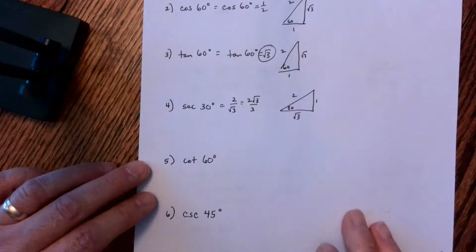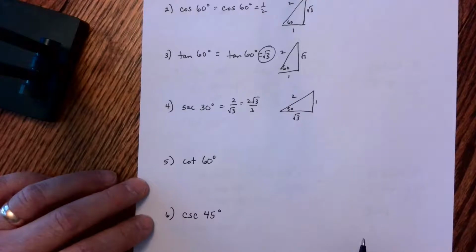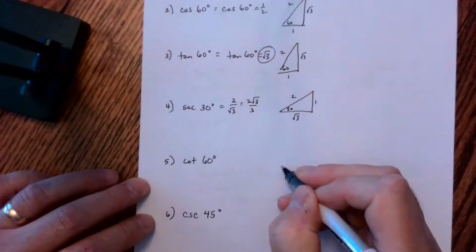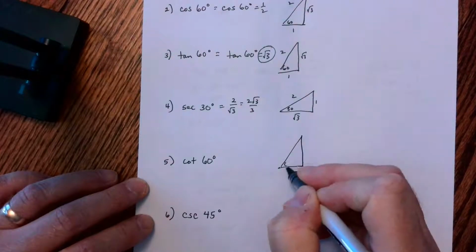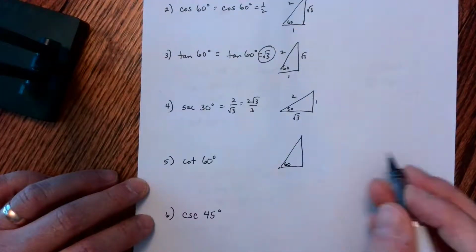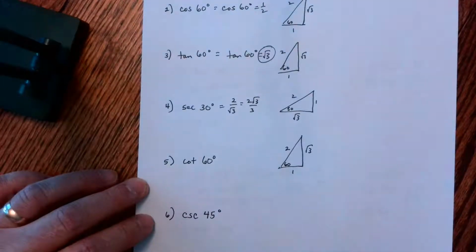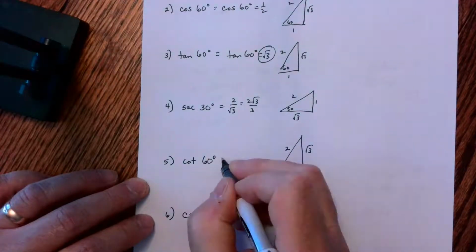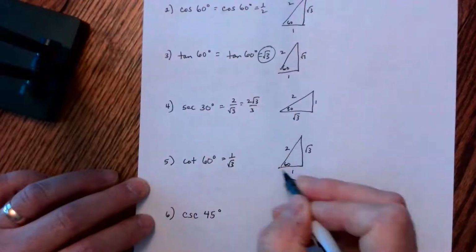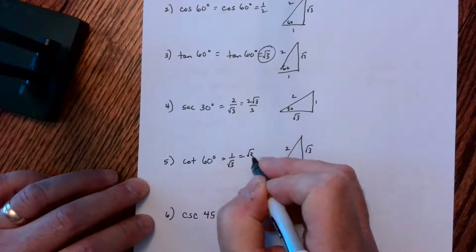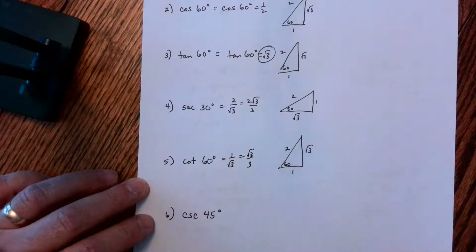Cotangent of 60 degrees, cotangent is what? 60 degrees, so we're going to draw, okay, so we've got 1, 2, square root of 3. Cotangent would be 1 over the square root of 3, because it's going to be adjacent over opposite, or x over y. I can't leave it like that. I get square root of 3 over 3.